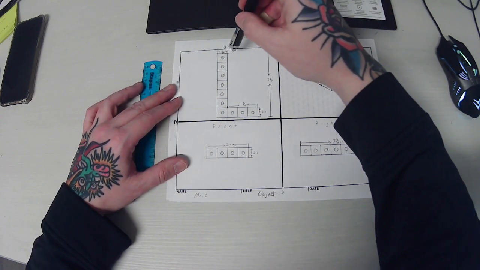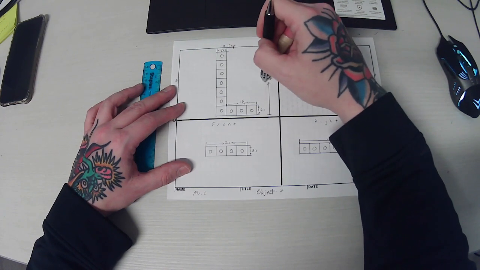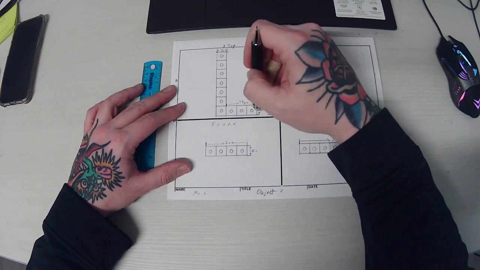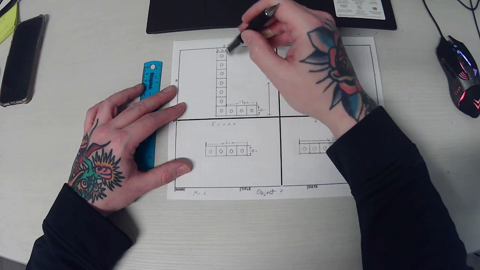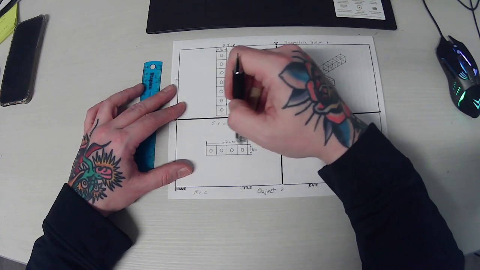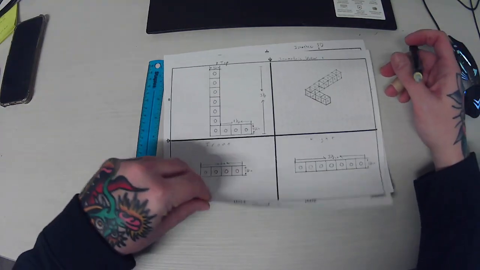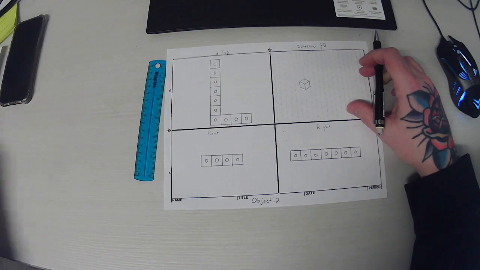Okay? So the rule is when you do dimensioning, the measurements always go on the top and to the right. So even on these little ones I did on the inside, top and to the right. So top and to the right, top and to the right. Over here, top and to the right, top and to the right.